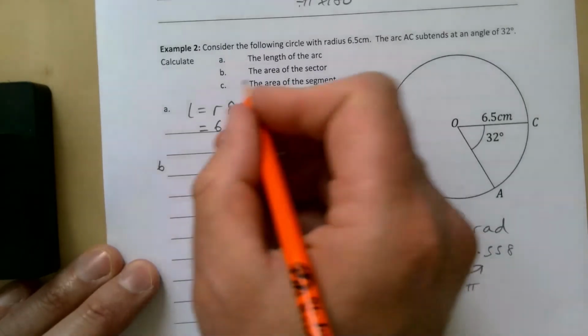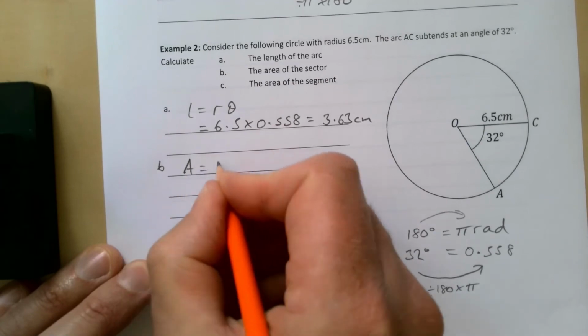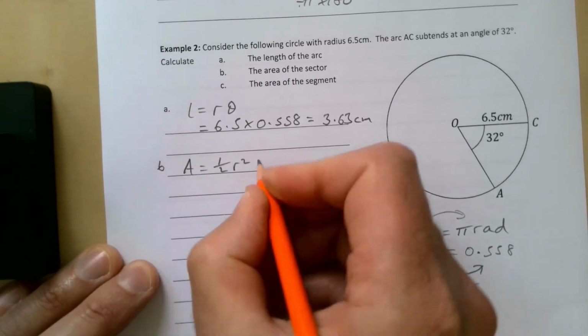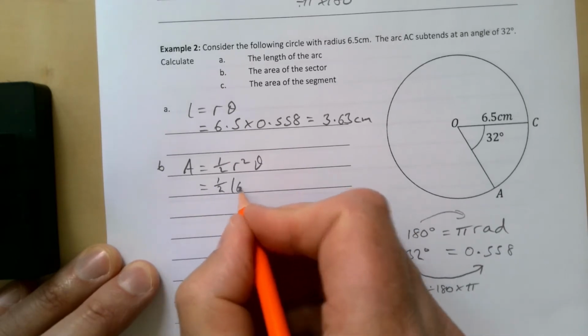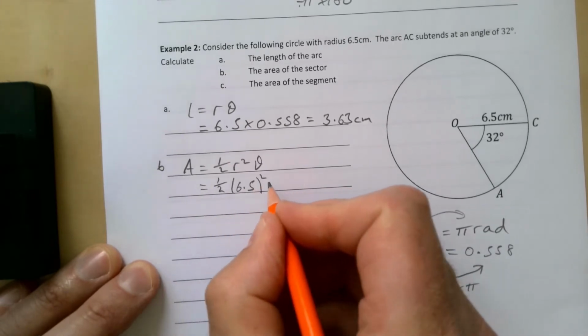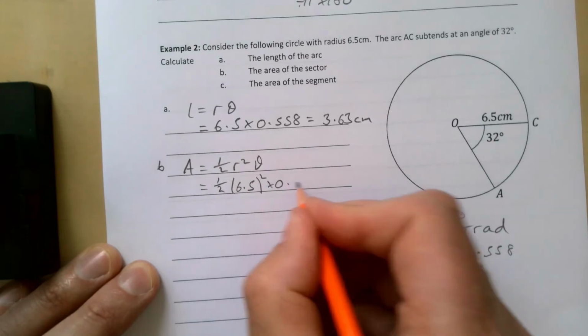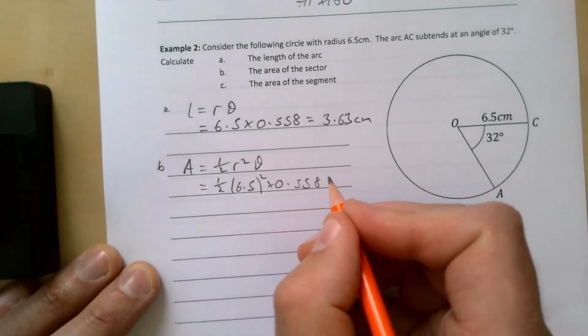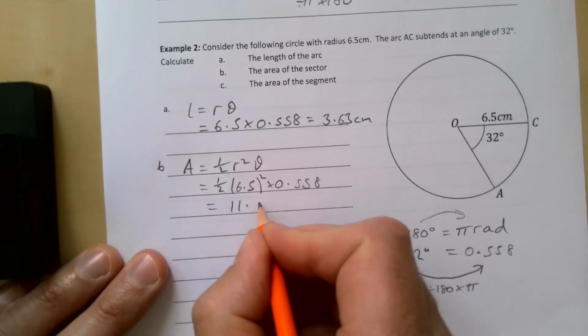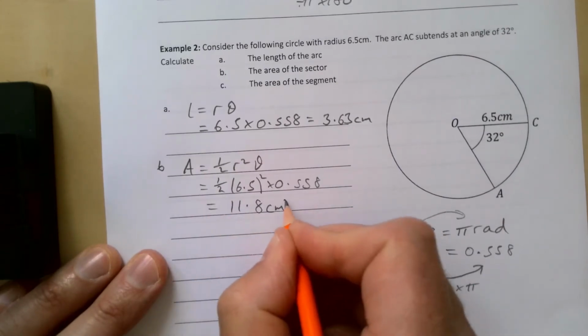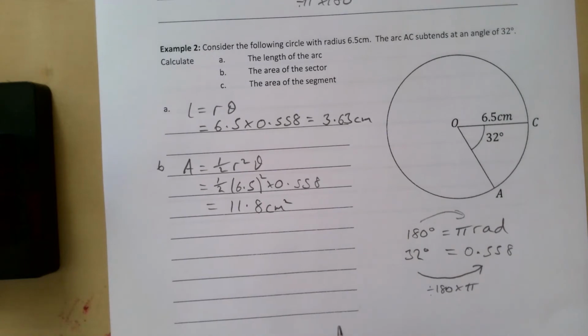Part B, area of the sector, half r squared theta. So that's going to be half upon 6.5 squared multiplied by 0.558. And that gives us 11.8 centimeters squared if you sub that into your calculator.